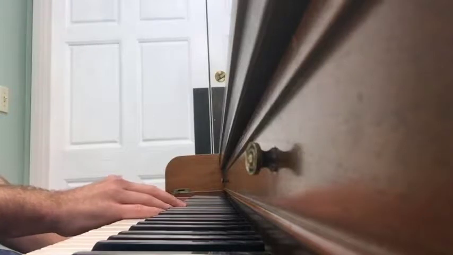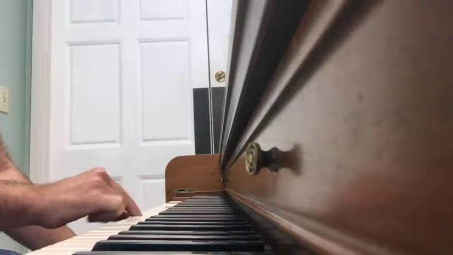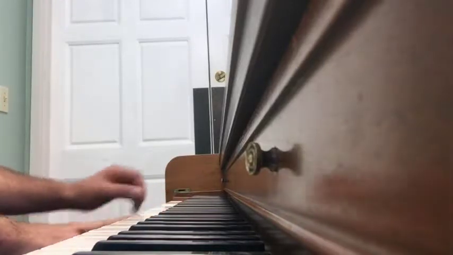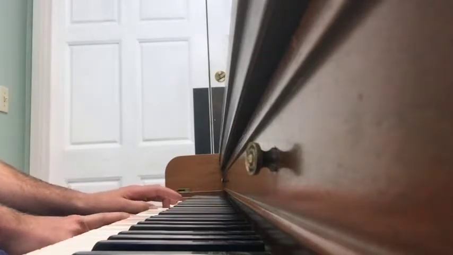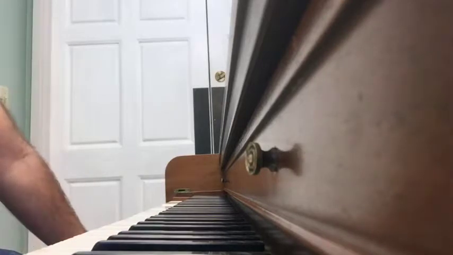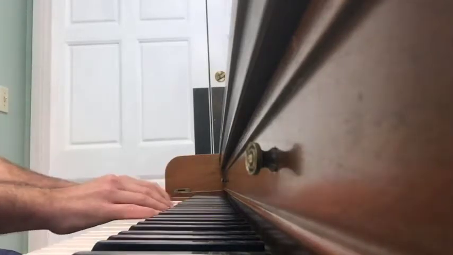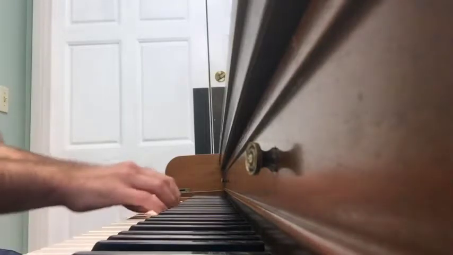So every time I see a D in the melody, I'm going to choose to harmonize that with the G major chord. So now I'm using all three primary chords in this piece, and it makes the music a little more interesting. So here's the second example.